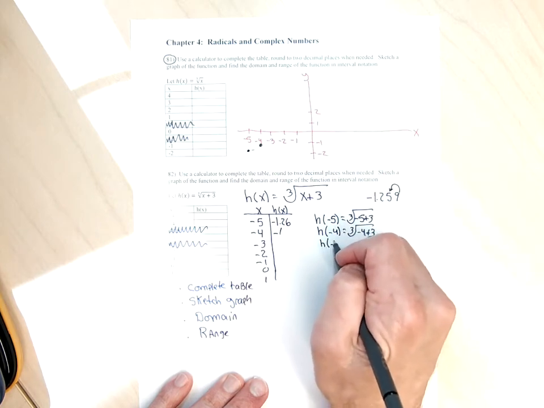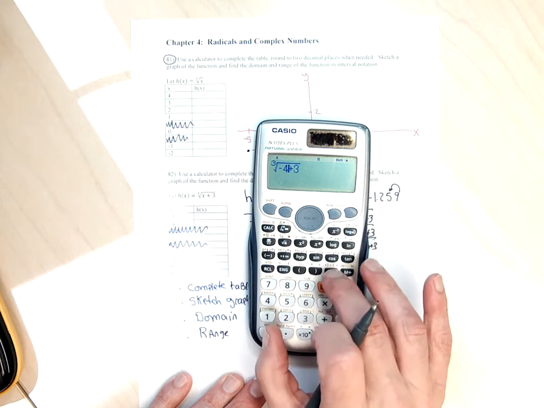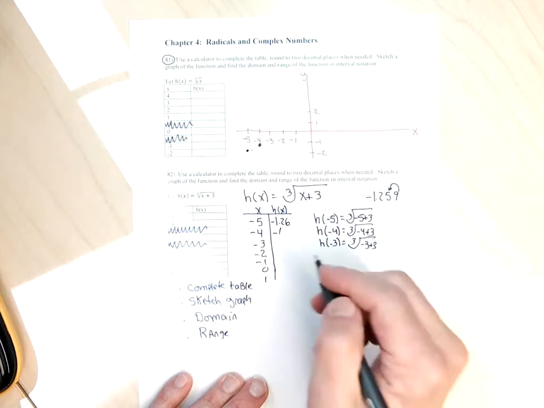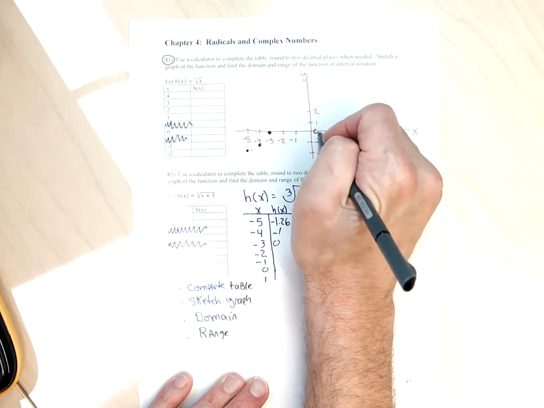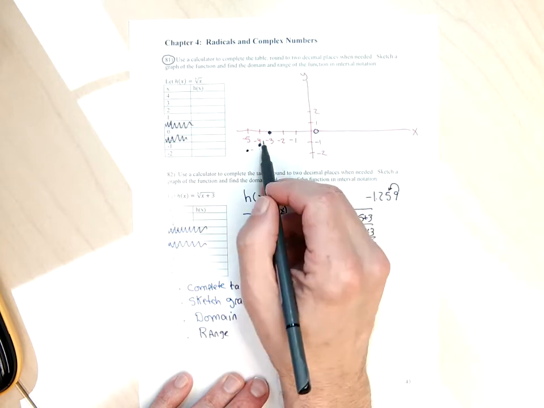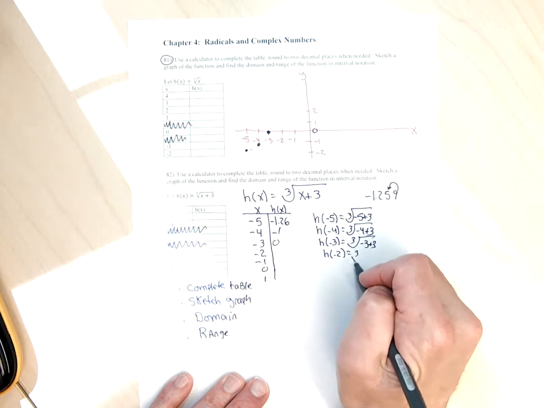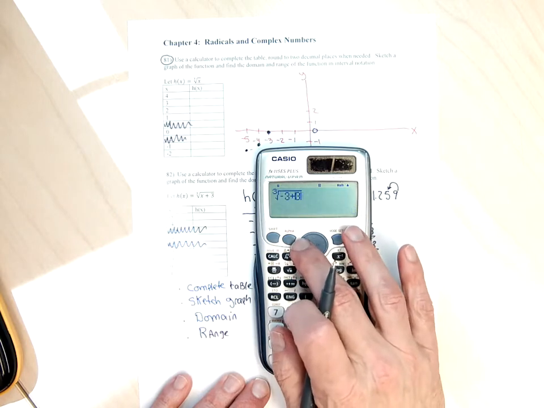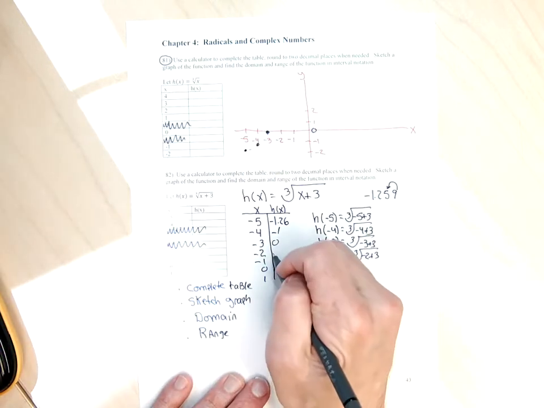And then h of -3 is the cube root of -3 plus 3. That's going to be 0. I wonder if I could just go back here and change that to -3. And that gives me 0. So I'm going to plot the point -3, 0. -3 on the x-axis, and 0 on the y-axis. 0 for y is on the x-axis. That's the point -3, 0. And then h of -2 is going to be the cube root of -2 plus 3. That's just going to be 1. So that's going to be the point -2, positive 1.